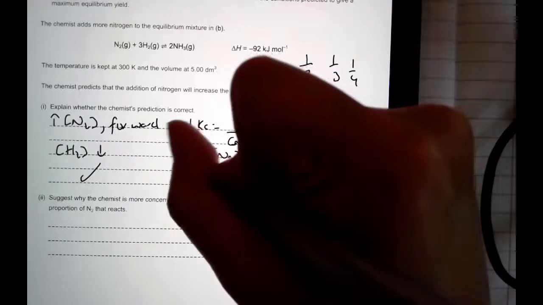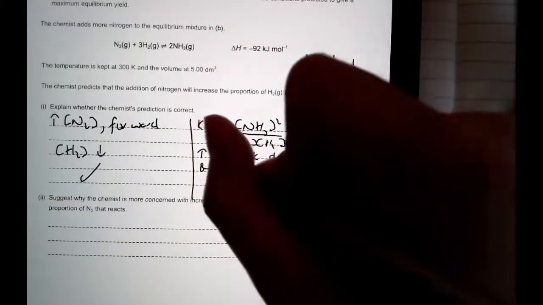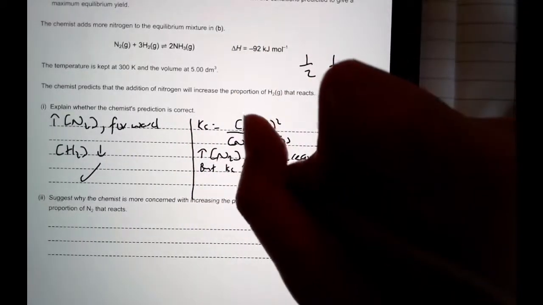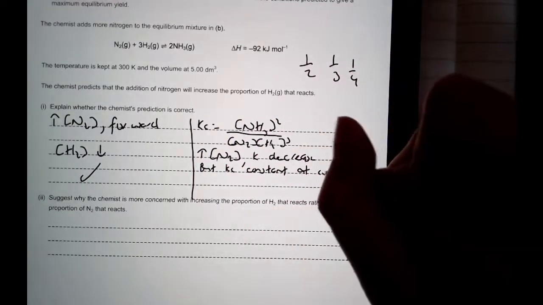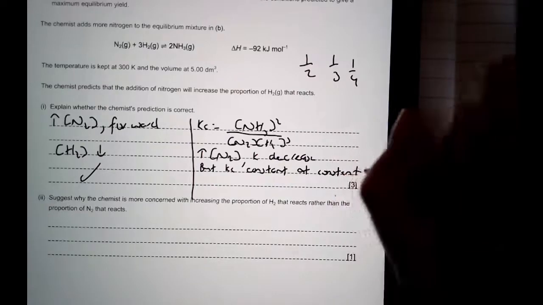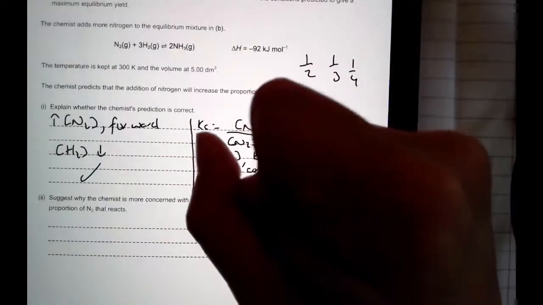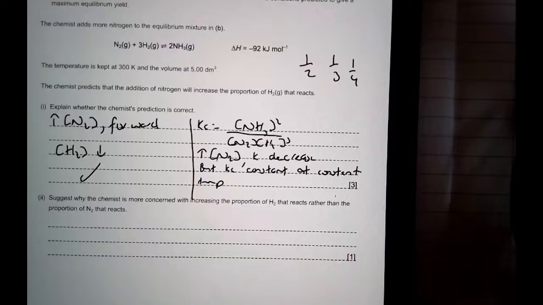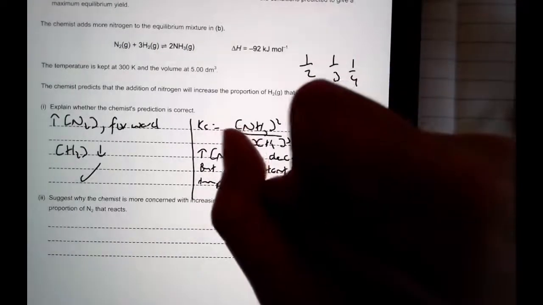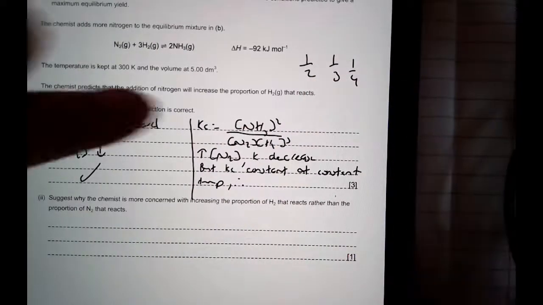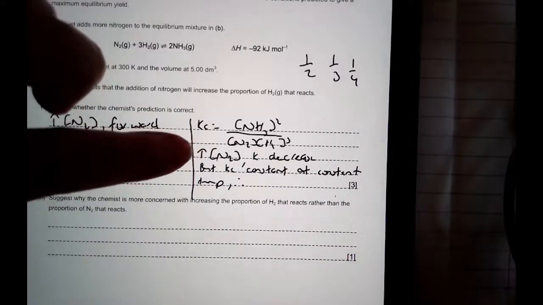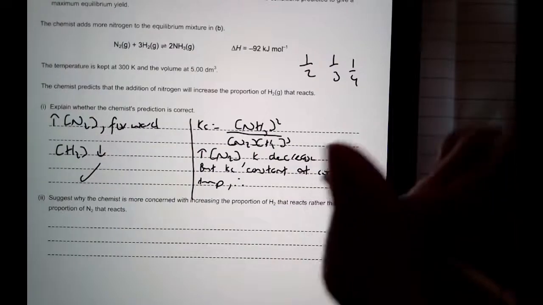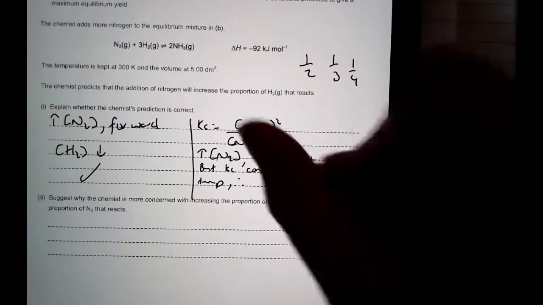But we've just seen that Kc is constant at constant temperature, and they've told you that the temperature is constant. Kc is constant at constant temperature. Therefore, if you're increasing the denominator, which is how they say it in the mark scheme, Kc will decrease.